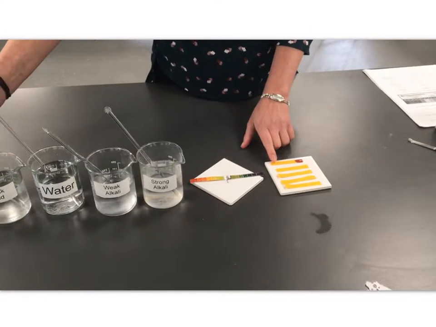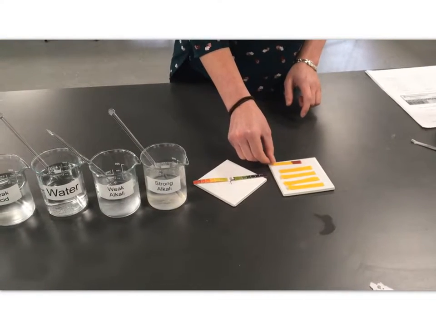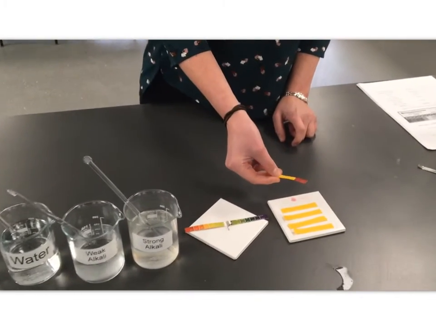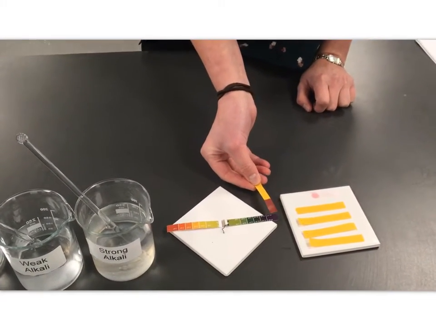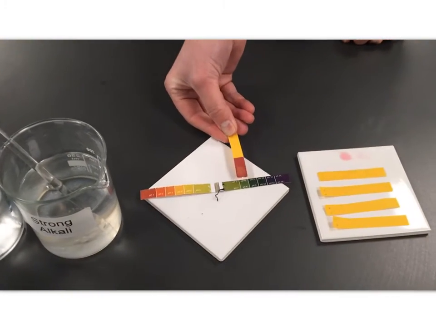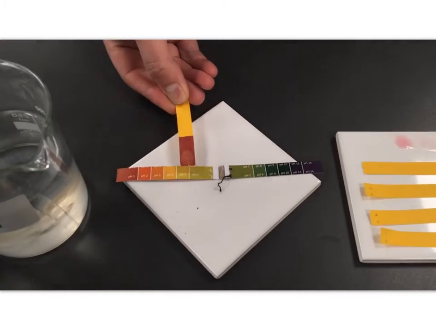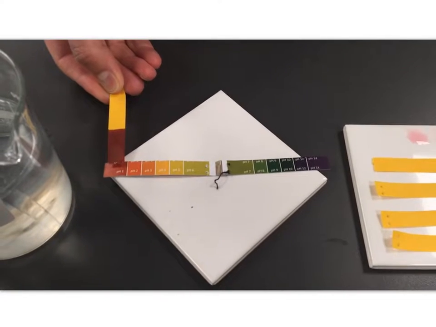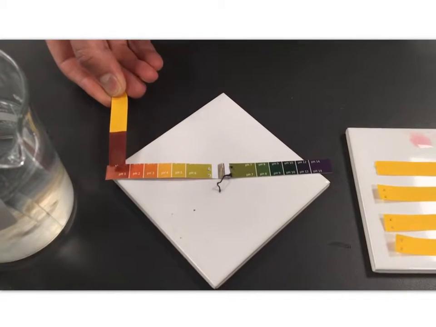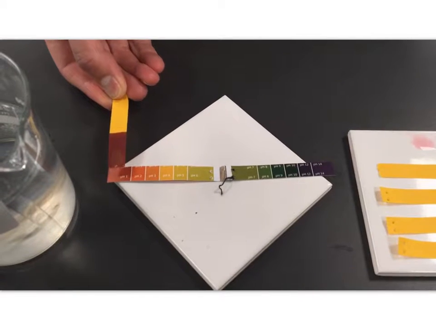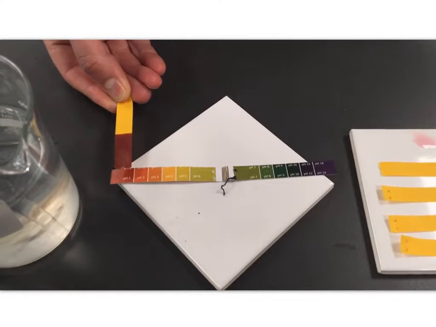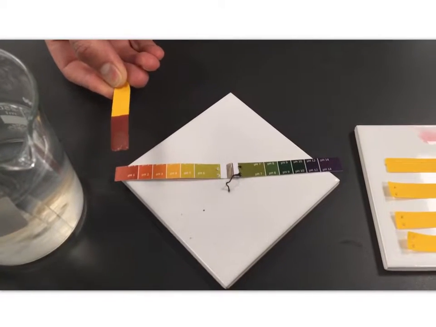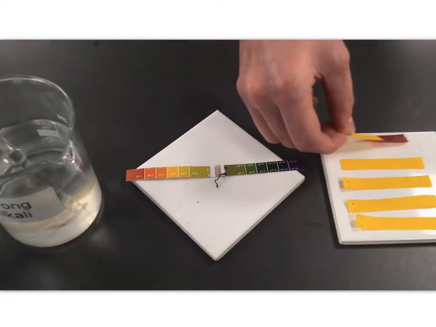We need to then go on and say that we compare it to the colour chart, because right now I can see it's red, but I don't know what that tells me yet. So I need to compare it to my colour chart. So I work along the chart until it matches up with one of the pHs, and you can see it matches up with the colour of pH 1. So I can tell this solution has a pH of 1, and we can describe it as a strong acid. So you need to remember that second point of compare to the colour chart. Often people forget that and lose a mark.